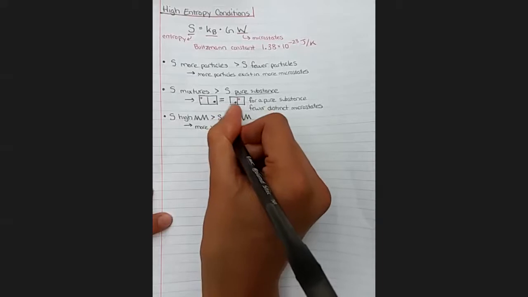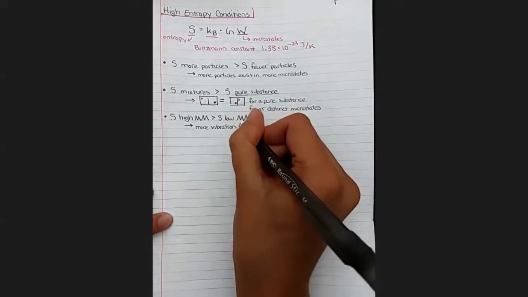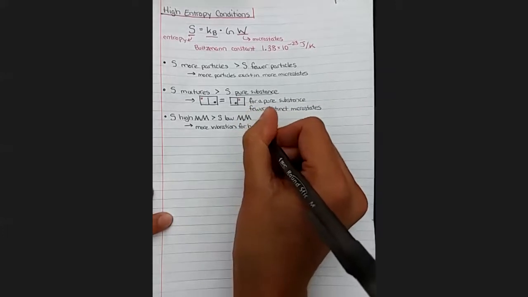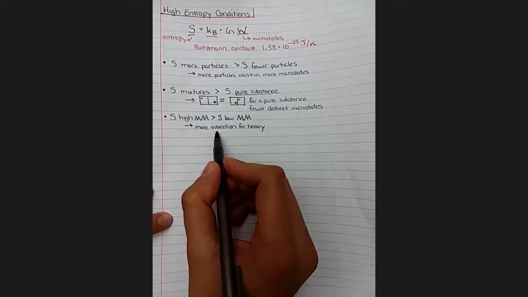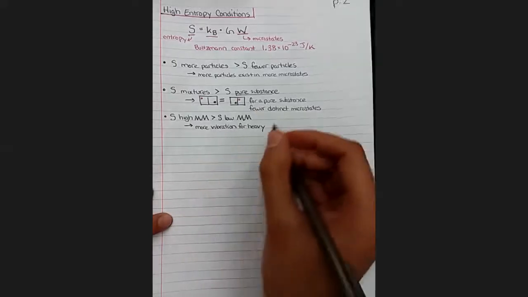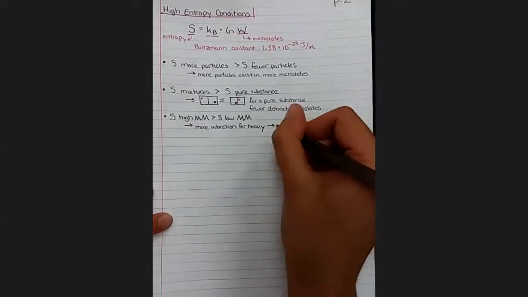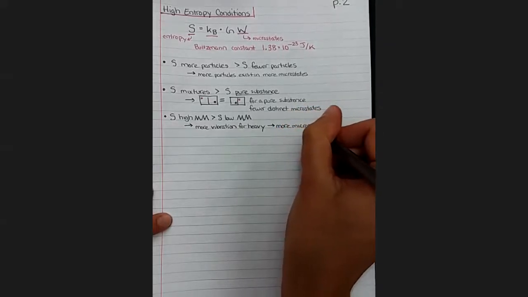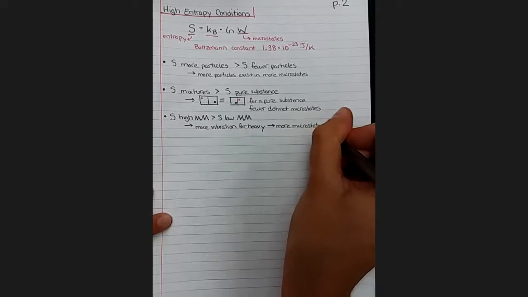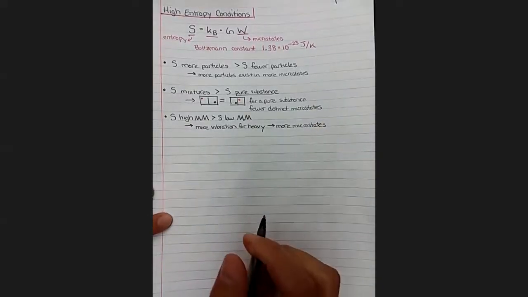So we know that there's going to be more vibration between molecules for something heavy. And that's really what bonds between atoms are. Bonds between atoms in a molecule are just springs that vibrate. So if we have more vibrations for something heavier, we are going to have more microstates. And I leave you to physics to learn more about that.